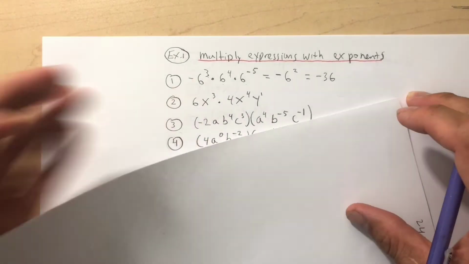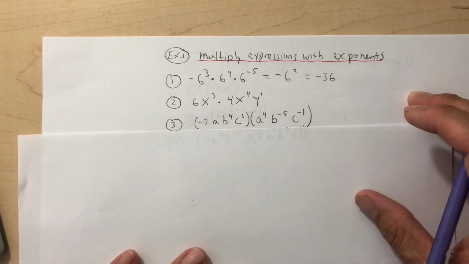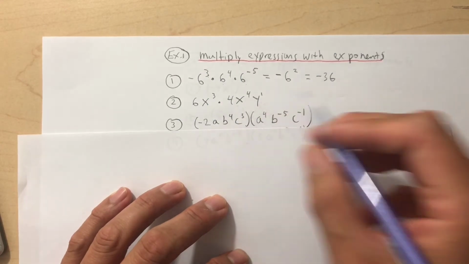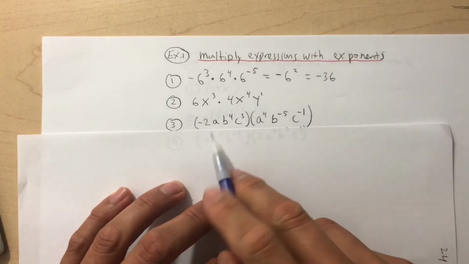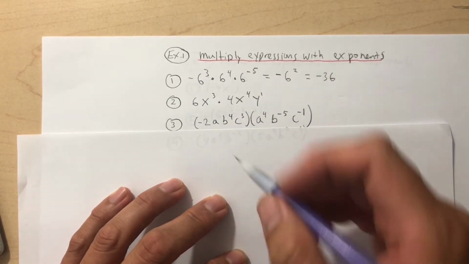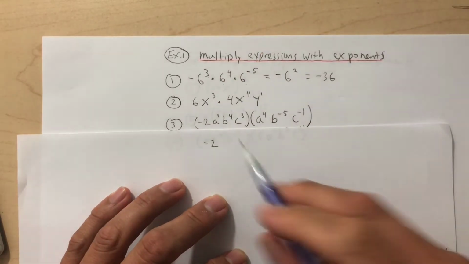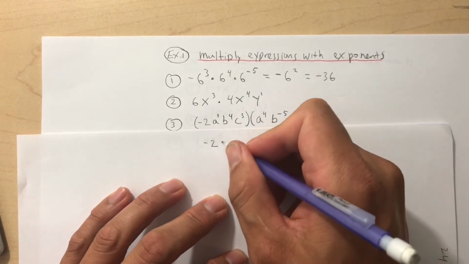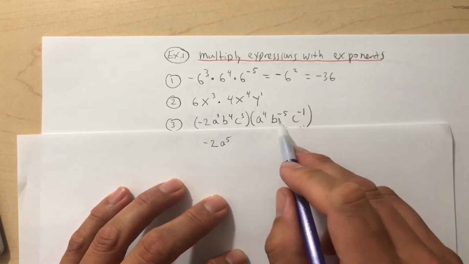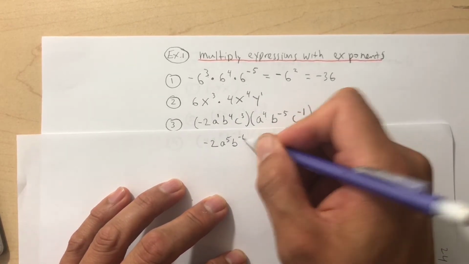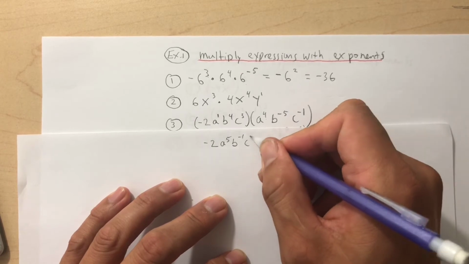Let's go ahead and do number 3. Again, that means multiplying, same thing as that. So look for the same base. There's -2. There's no other numbers to multiply that with, so I'm staying with -2. Put a 1 right here, just in case you're going to add the exponents, and you are. That's going to give you a to the 5th power, b to the -1, and c to the 2nd power.